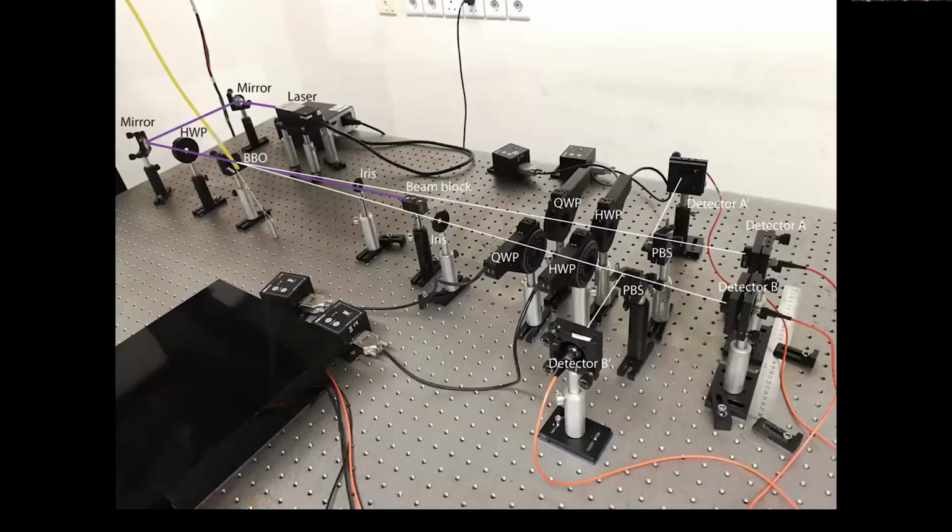Now, this is everything put on an optical table. This is a real photograph. Very simple. Very easy to build. Laser, mirror, crystals. There's a stream of nitrogen coming onto the crystals. And these are all your elements.